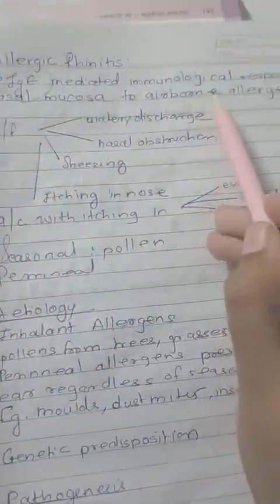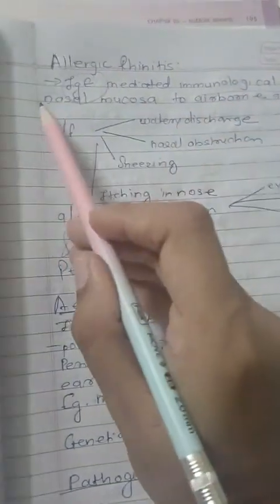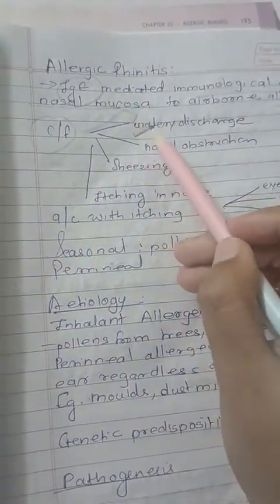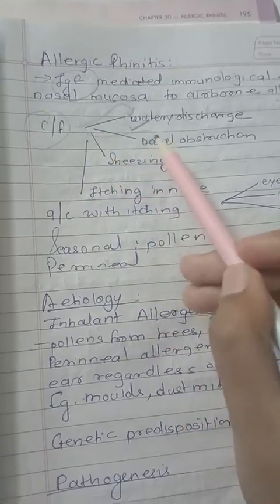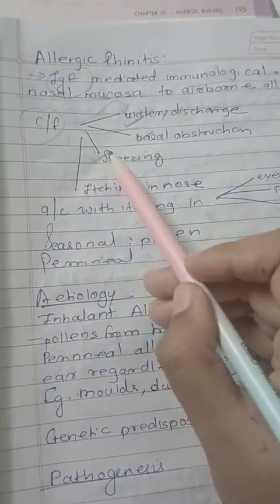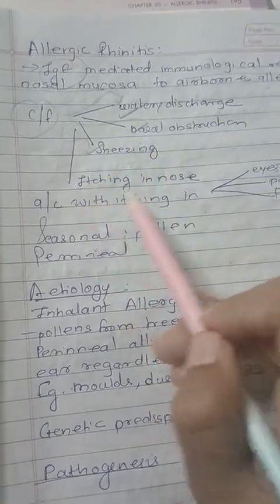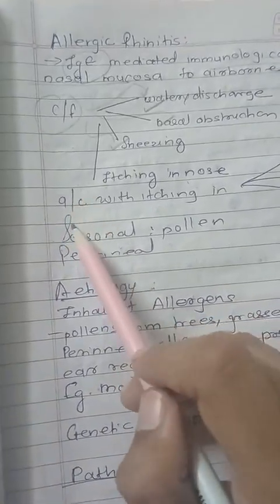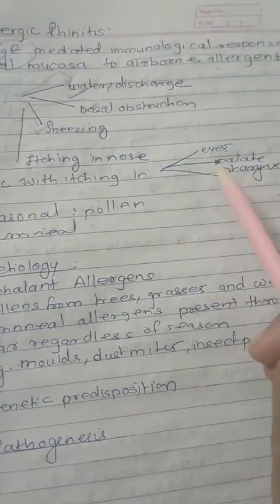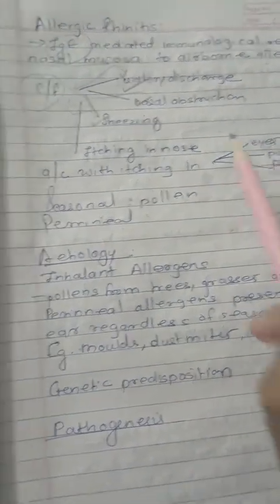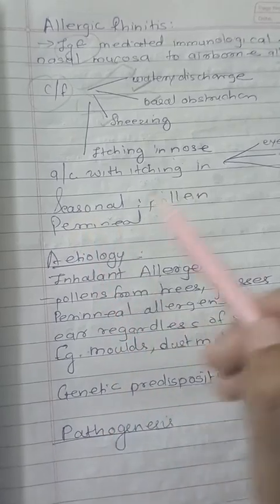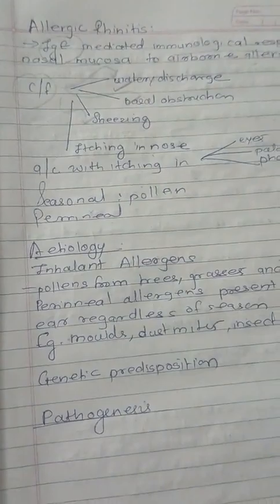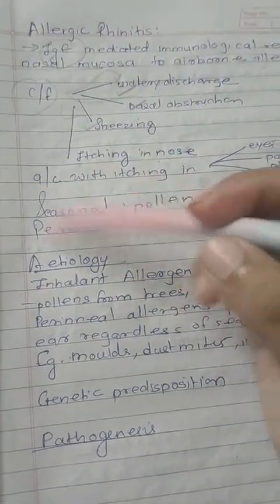The clinical features include watery discharge, nasal obstruction, sneezing and itching in the nose, and may also include itching in eyes, palate and pharynx. It is of two types, seasonal allergic rhinitis and perennial allergic rhinitis.